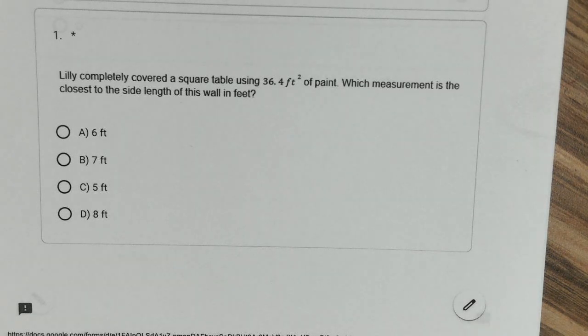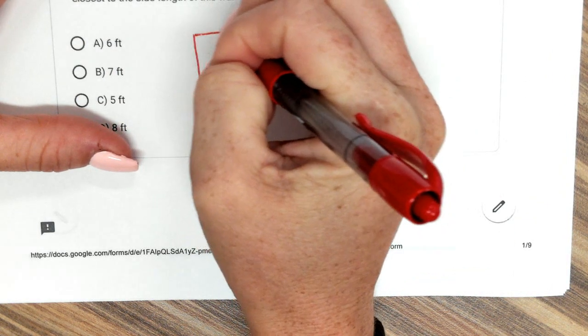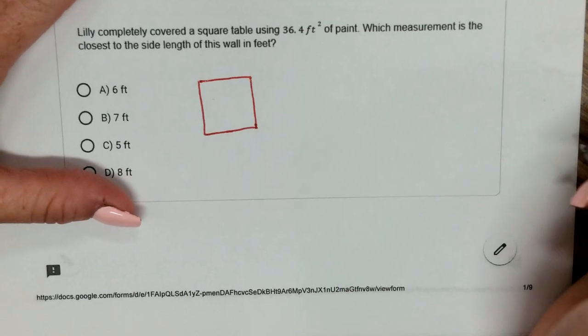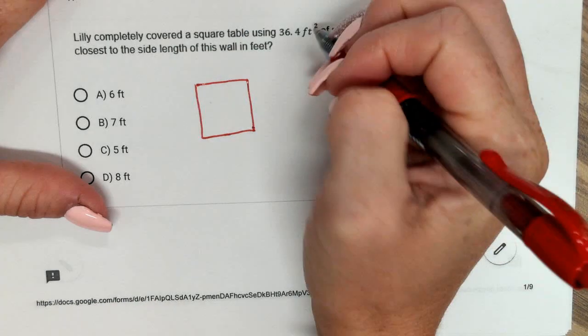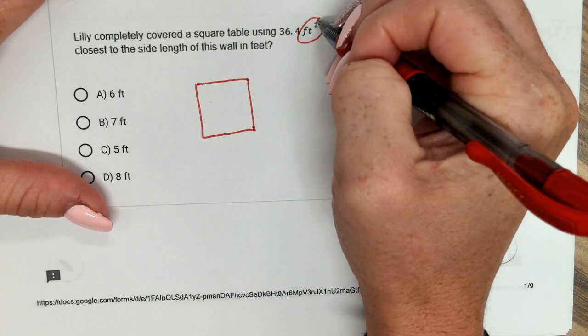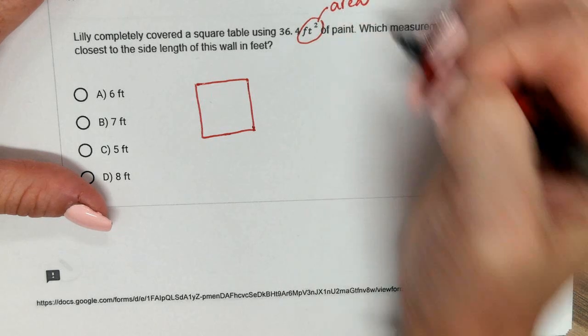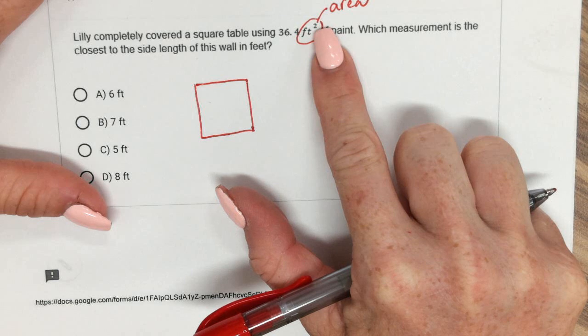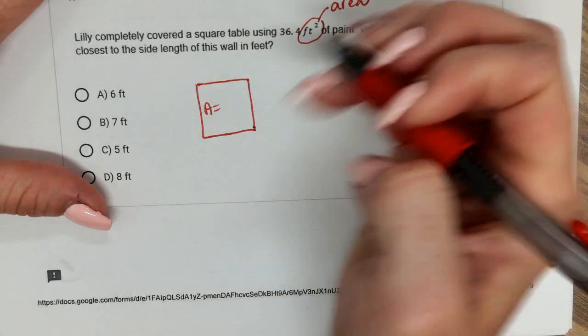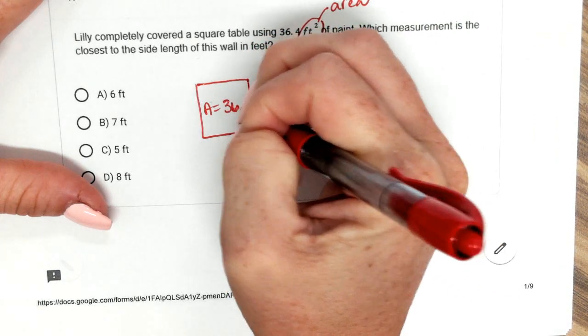Number 1, you have a square table. That means a square where all sides are equal. It says you're using 36.4 right here. Because of that, that is telling you it's the area. That's what that number is telling you. It does not mean that you square the number. Okay, so the area of this square is 36.4.